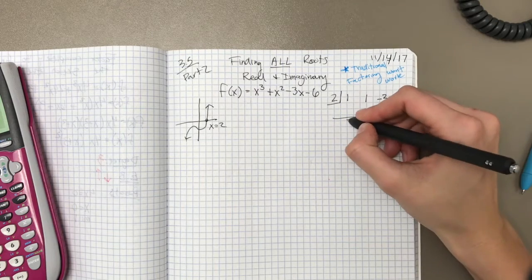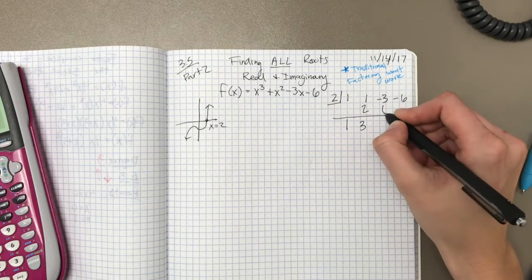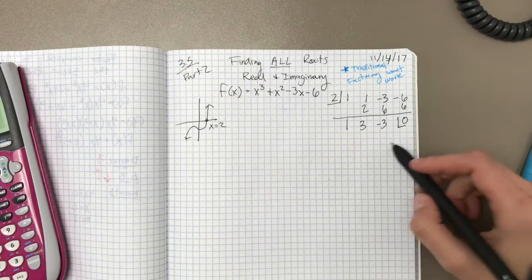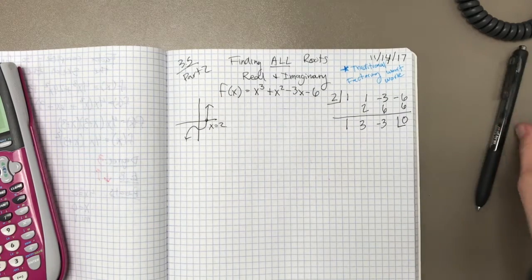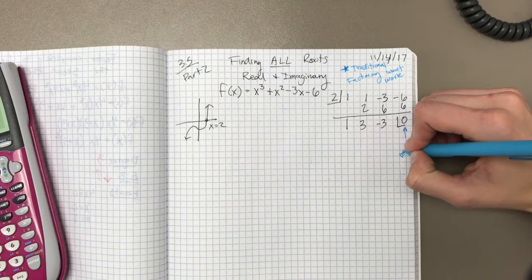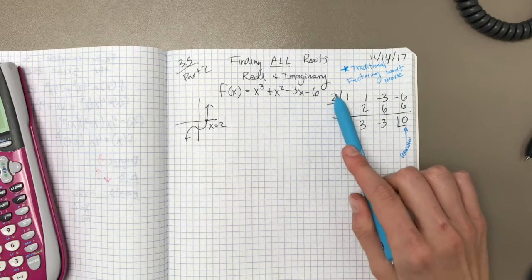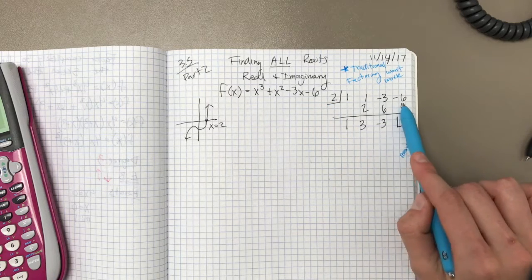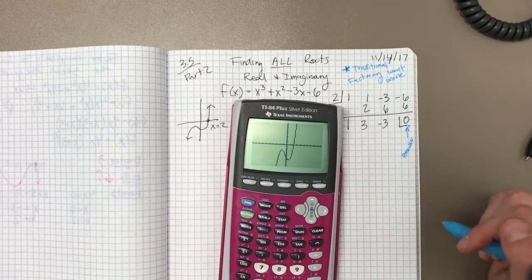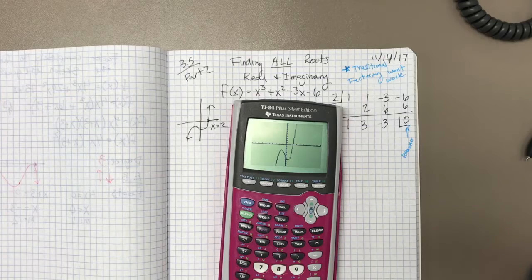All right, so we're going to drop down that first number and just do our synthetic division. Now, as you guys see, we've got a remainder of 0. Okay, that's good. When we have this remainder right here of 0, then we're in business, because we know that if a linear factor divides a polynomial evenly with a remainder of 0, then it is a factor, which we already know from our graph, because here it does cross at x equals 2.